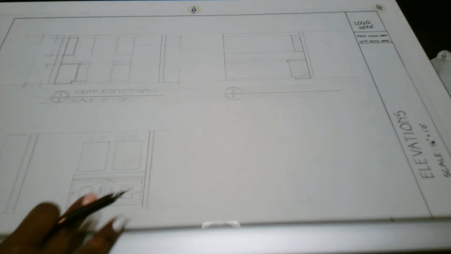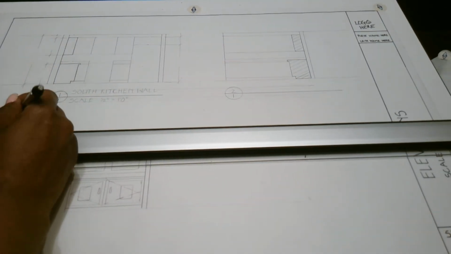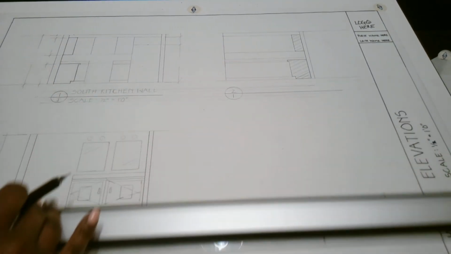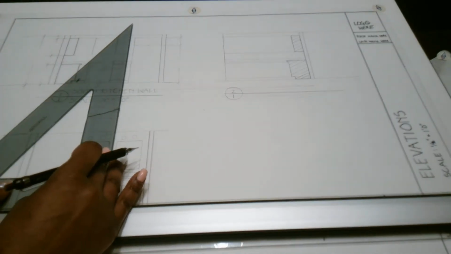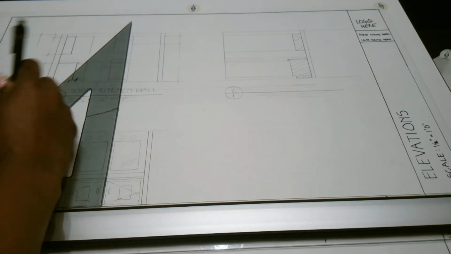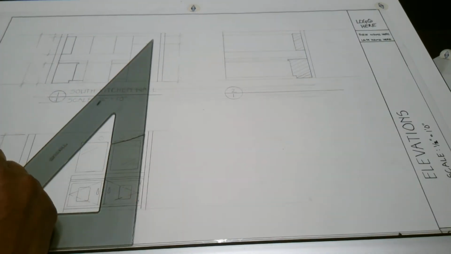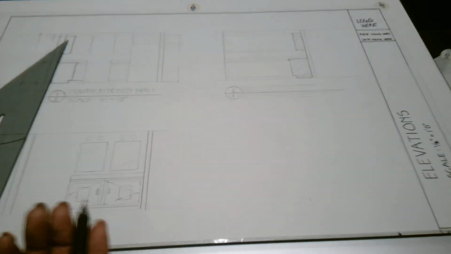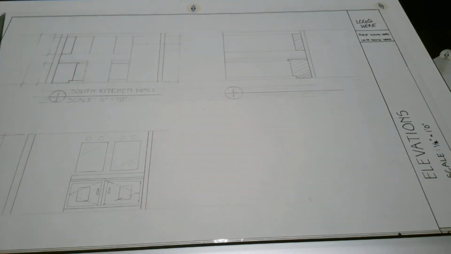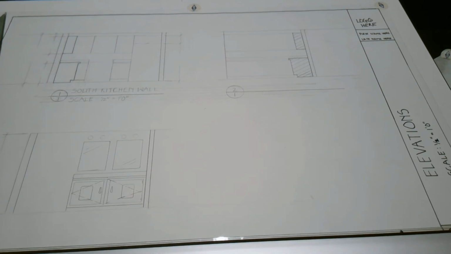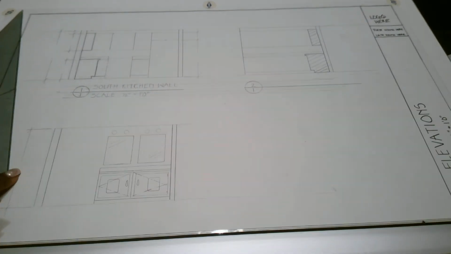So again, I'm just drawing that string in. And when I'm ready and I have that measurement, we know it's still 8 feet. So we're going to write in 8 feet using our 1/8 of an inch lettering. Slide this over so you can see that drawn in there.